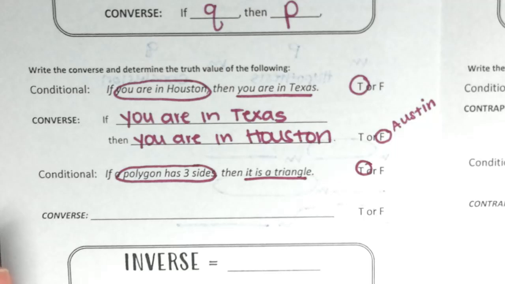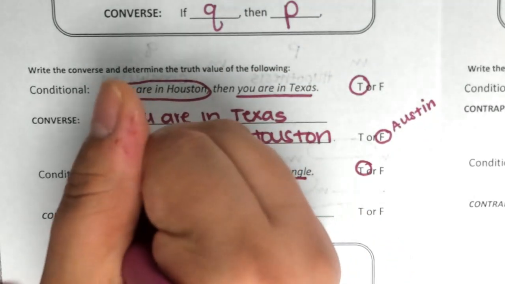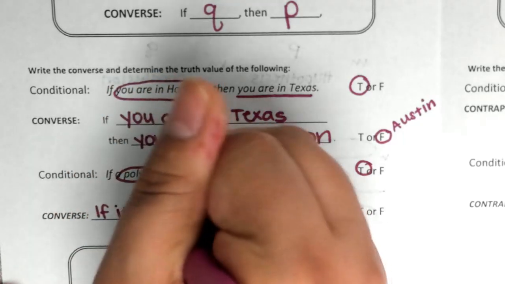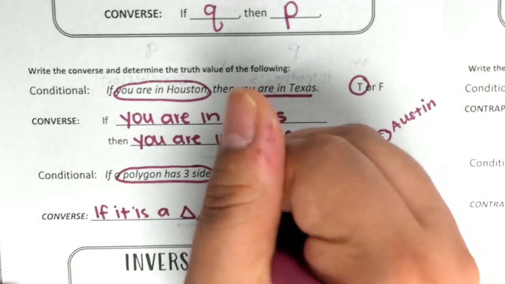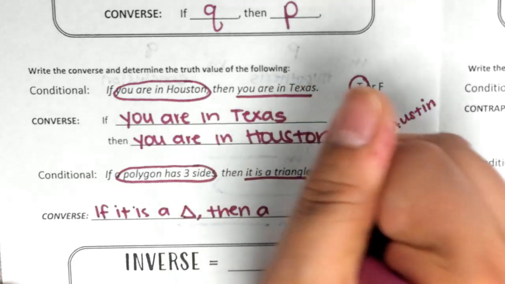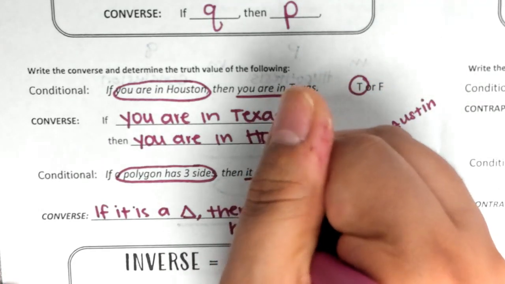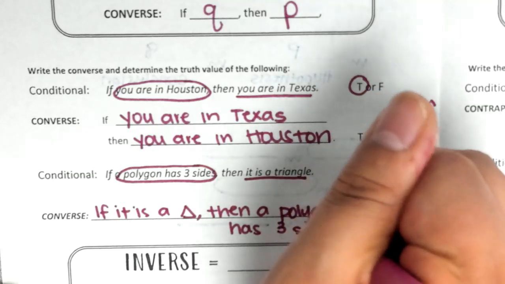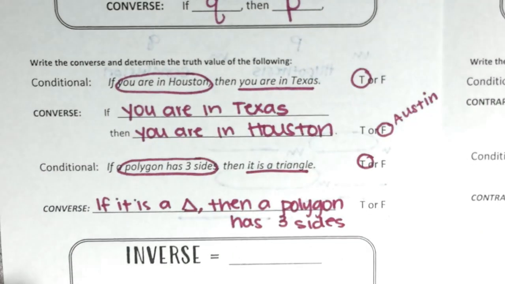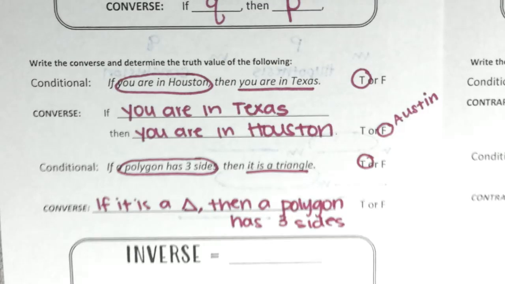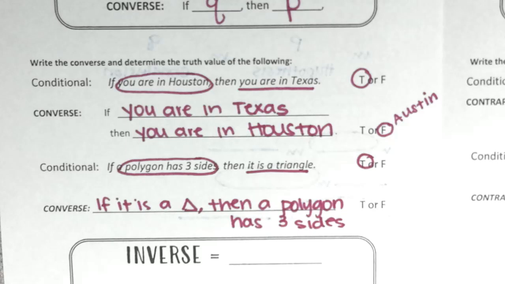All right. What would be my converse of this? If it's a triangle, then it has 3 sides. Write this down, please. You just switch your hypothesis and conclusion. Is that true or false? If it is a triangle, then a polygon has 3 sides?